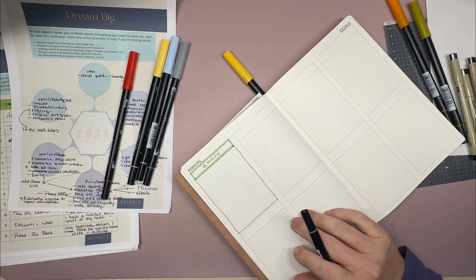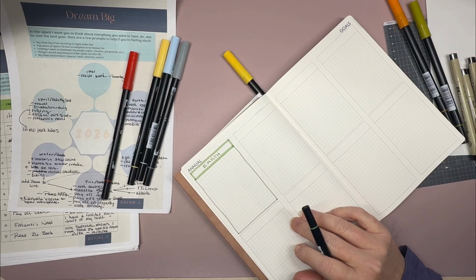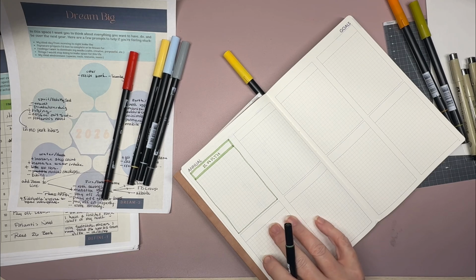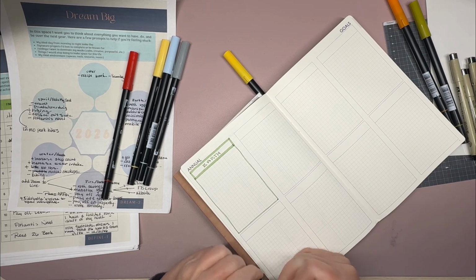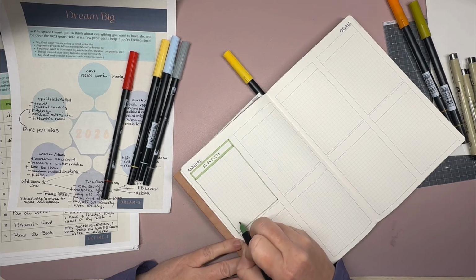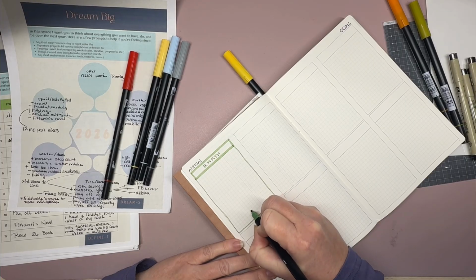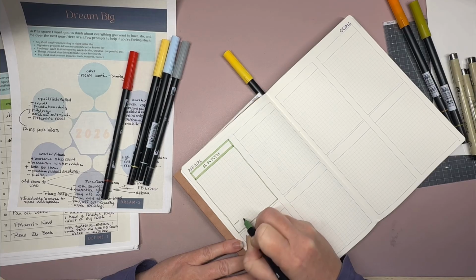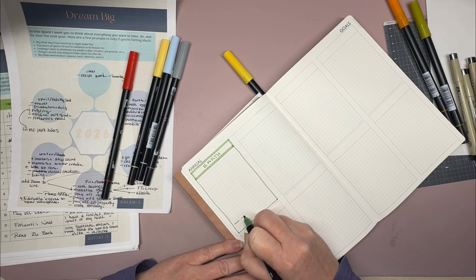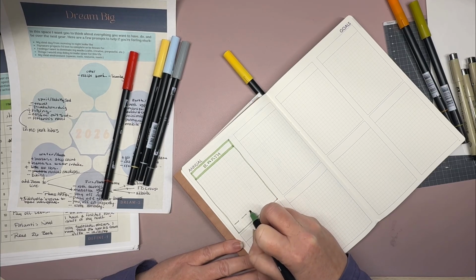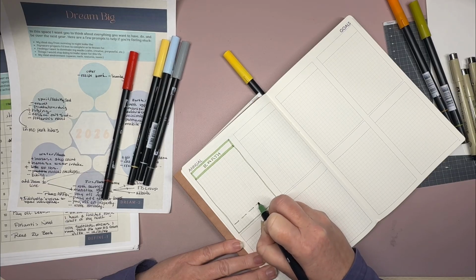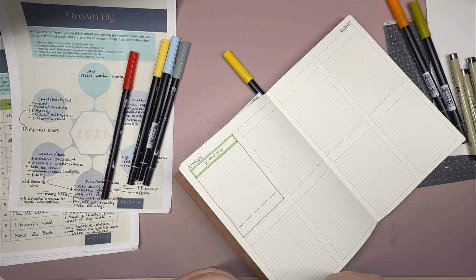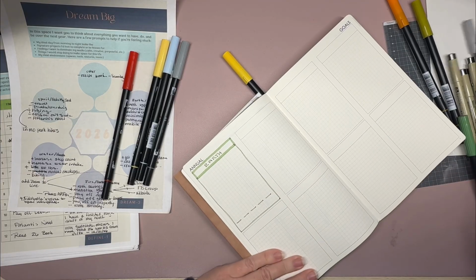And I want to write in what Earth is in terms of my planning. So I'm going to draw another line kind of here, and we'll just kind of dash it in. Just kind of figuring out what I think works with the overall layout of the page.